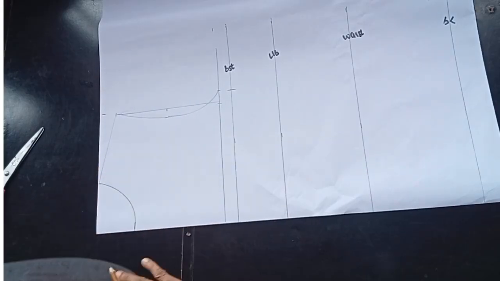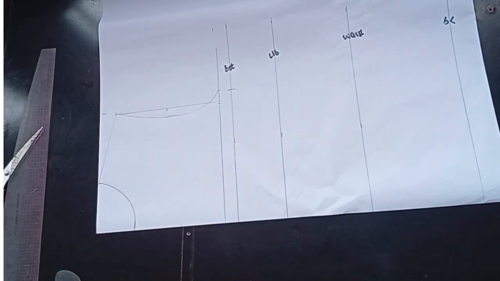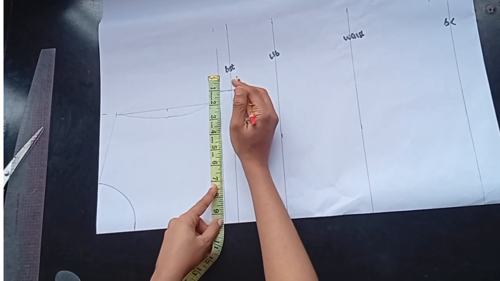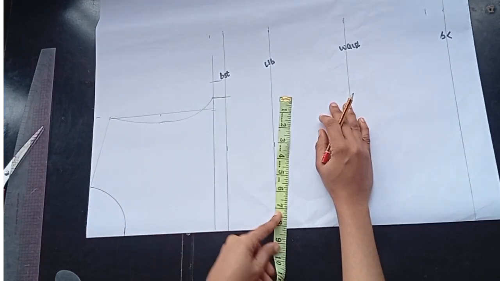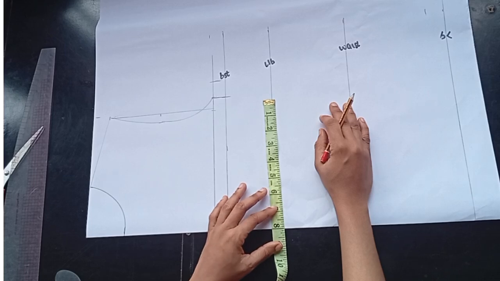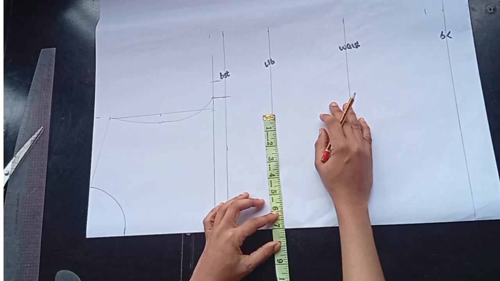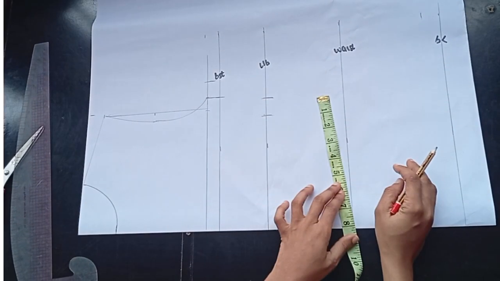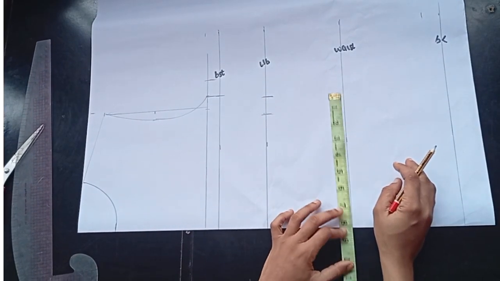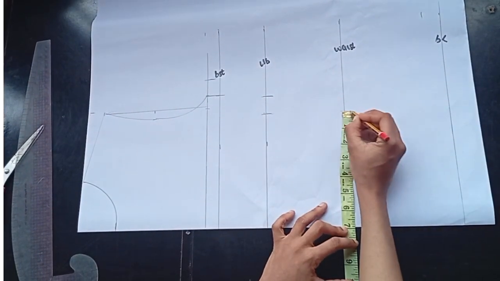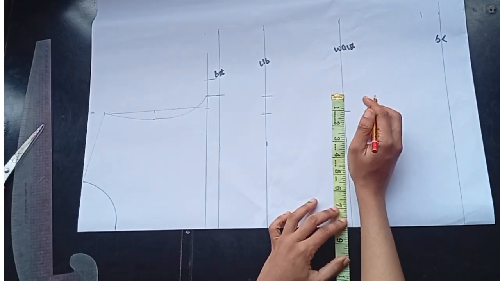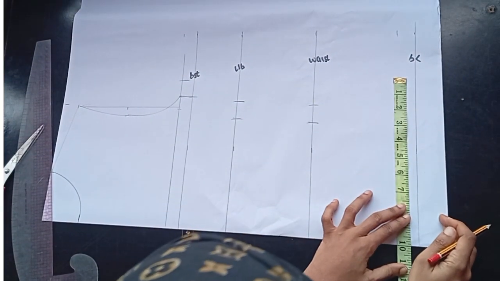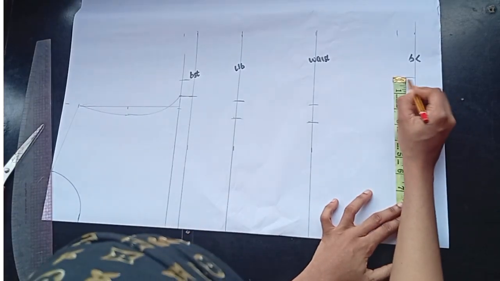Now, after I'm done connecting, the next step I'm going to take is to go ahead to insert my measurement. I'll mark my bust circumference divided by 4 and add my sewing allowance. Mark my under bust circumference divided by 4 and add my sewing allowance. Mark my waist circumference divided by 4 and add my sewing allowance. So if you also want to snatch your waist at this blouse, you can do that by minusing 2 inches from your actual waistline and adding your sewing allowance.